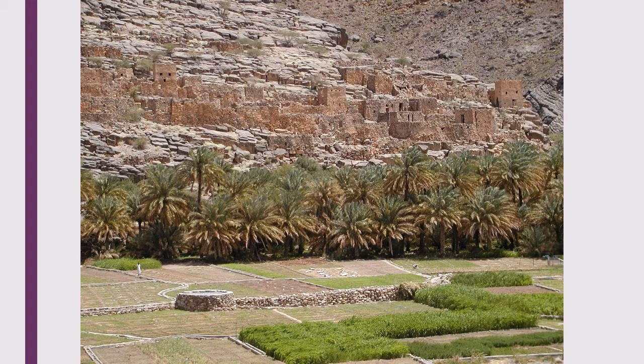So the Oman date palm is a very traditional crop that is grown everywhere. And this is in Al Hamra. You can see this old village, and you can see this is where the date palm is always grown, in the northern part, in the mountain oasis, or in the coastal area.